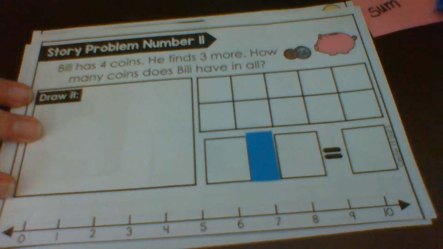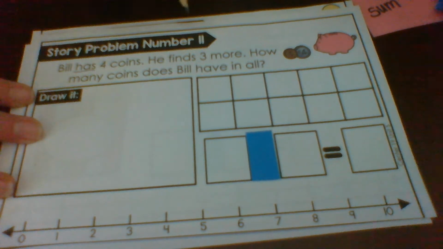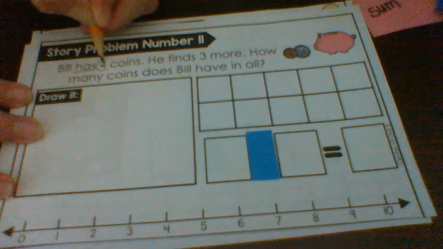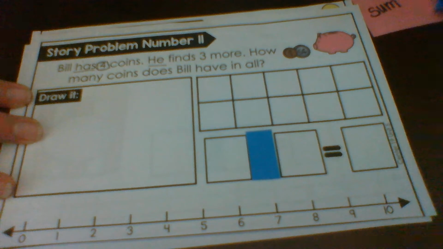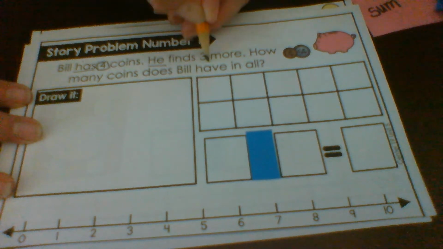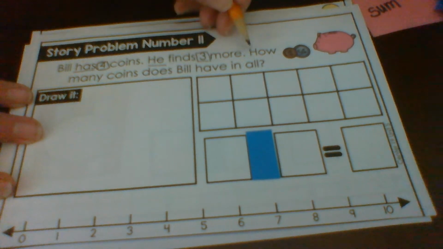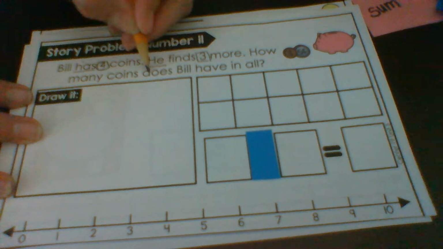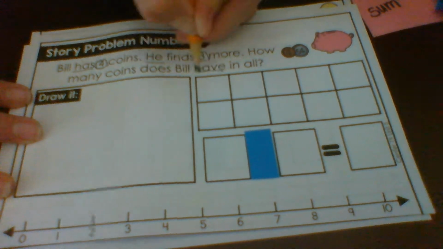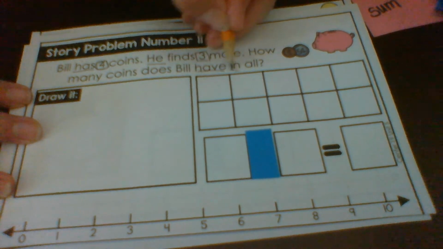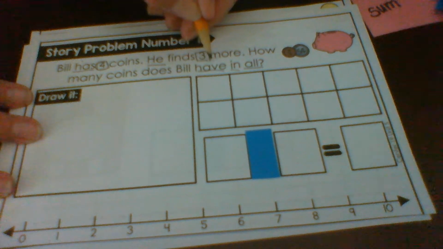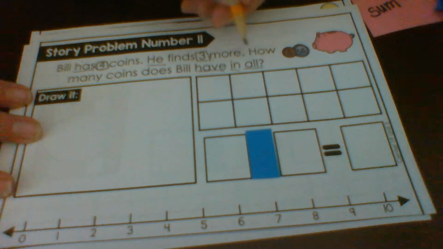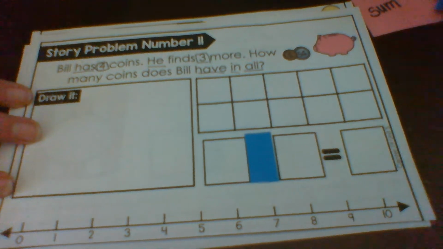How about this one? Bill has 4 coins. Good. He finds 3 more. How many coins does Bill have in all? Good. You know all these. How many does he have in all?